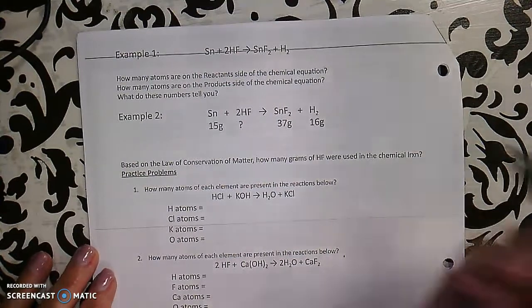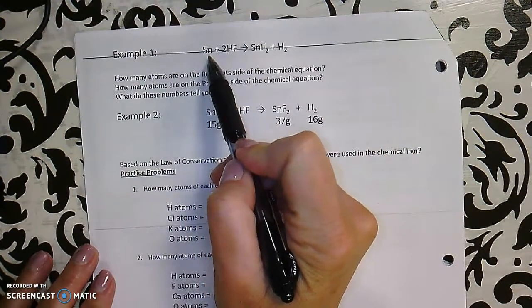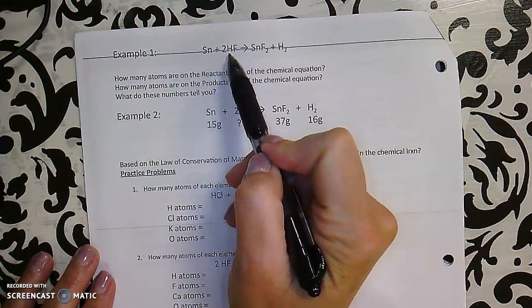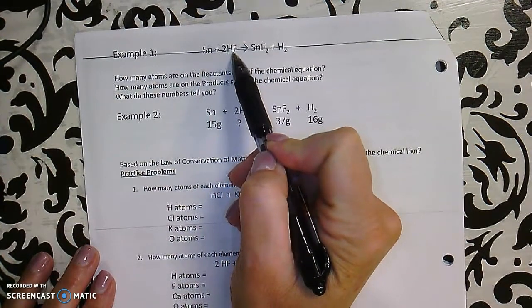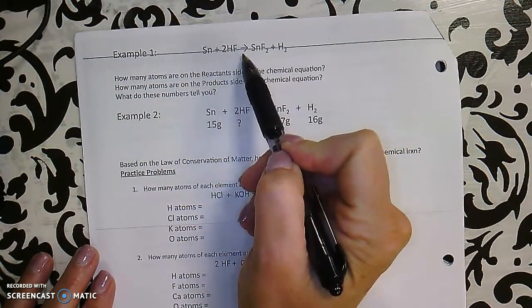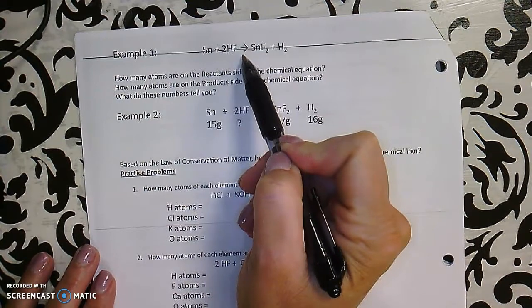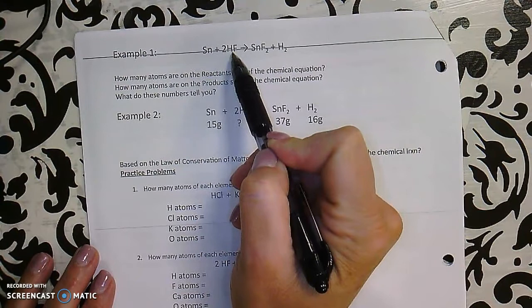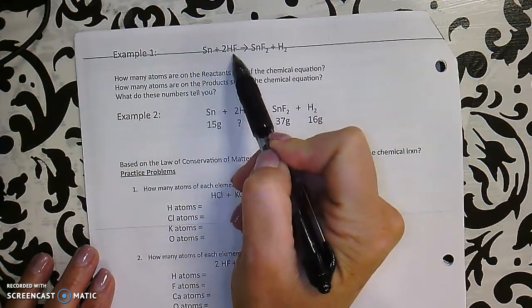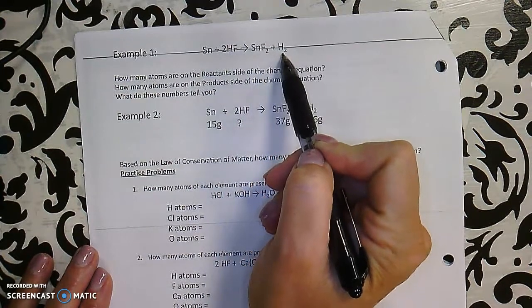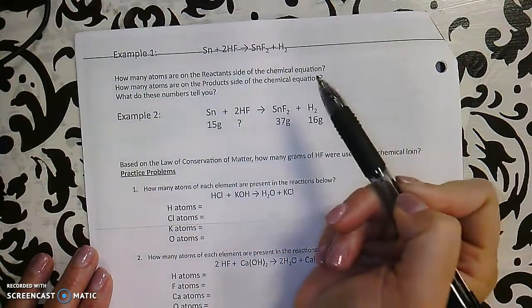For this first example, we have Sn, which is the element tin, and we have HF, which is hydrogen and fluorine, that makes hydrofluoric acid. Then we have an arrow indicating that a chemical reaction has taken place. You can see where the hydrofluoric acid has split, and the tin is now with the fluorine, making tin fluoride, and hydrogen gas is now over here by itself.